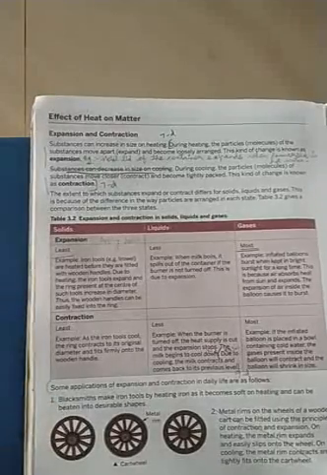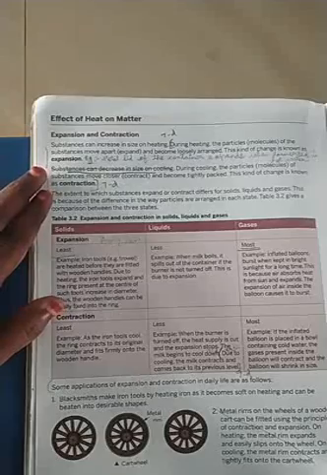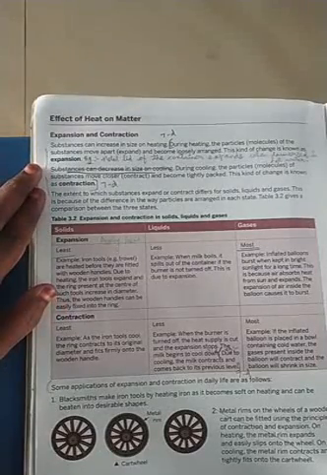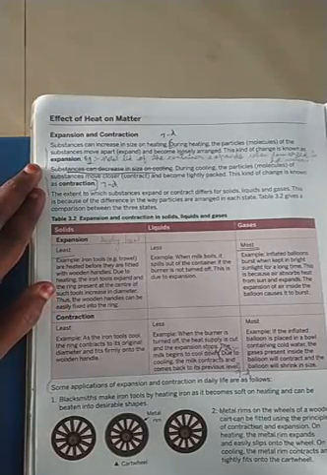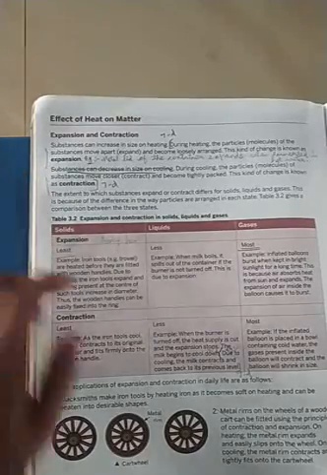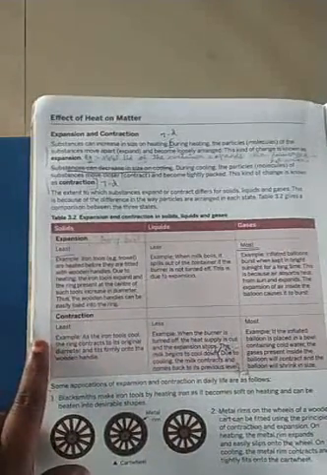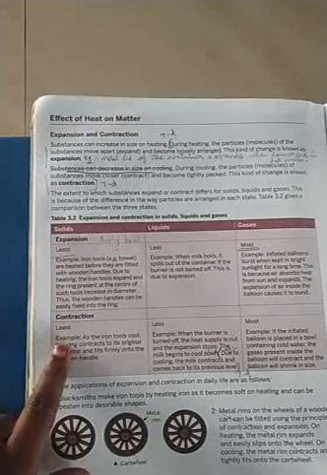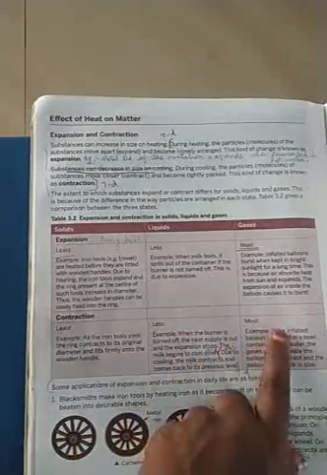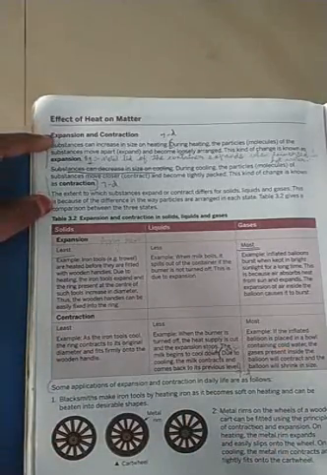Then coming to the effect of heat on matter. There are two concepts, expansion and contraction. Expansion: when you heat, the solids will expand. Solid expansion is very little compared to that of the liquids and the gases. Similarly, for contraction, the solids will be the very least, the liquids a little more, and the gases very much more. The definitions are given here and the corresponding examples are being discussed.